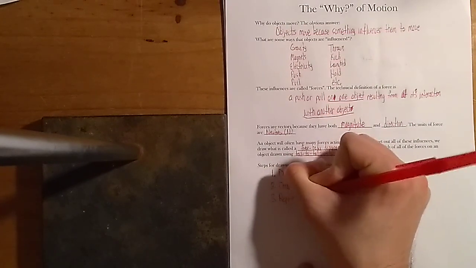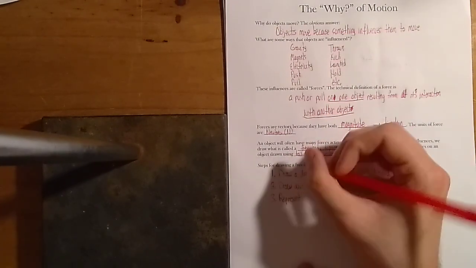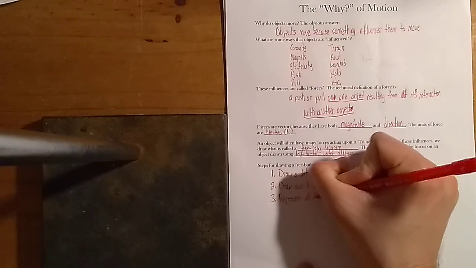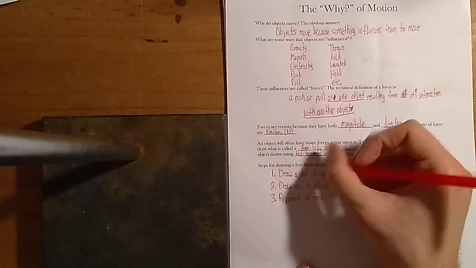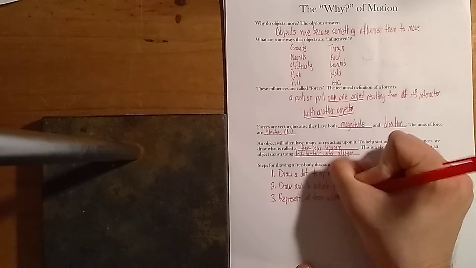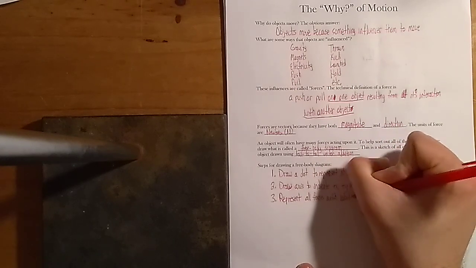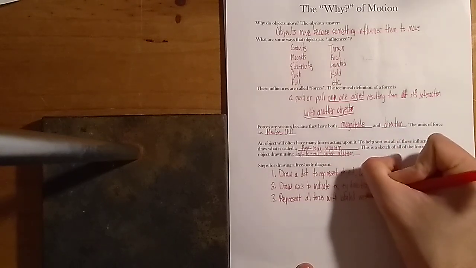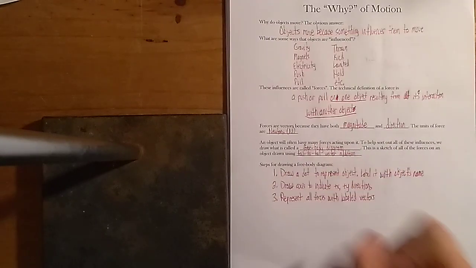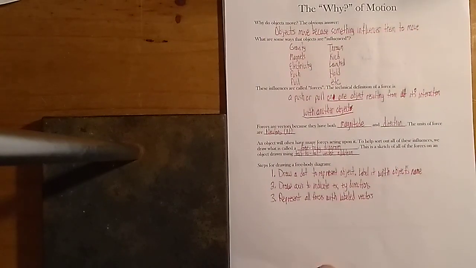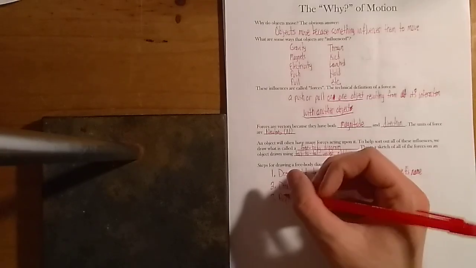Step 3 is when we're going to start drawing our forces. We're going to represent all forces with labeled vectors. Now, I hope you left some room down here because there are some rules for drawing these vectors that we're going to go over now.